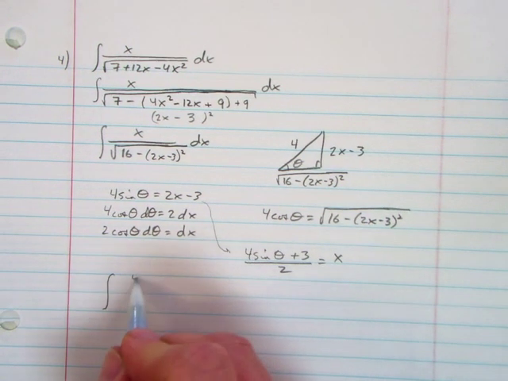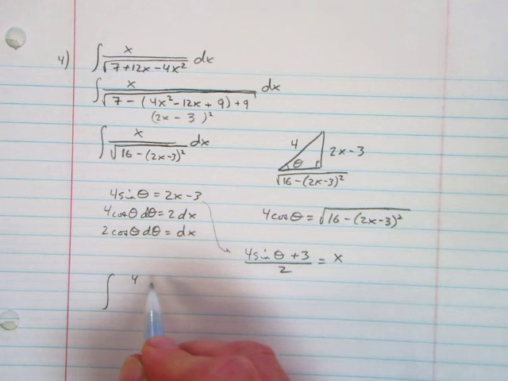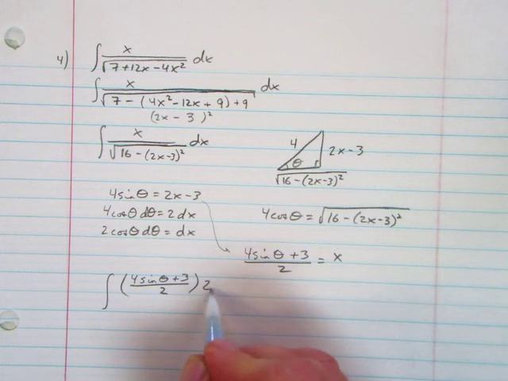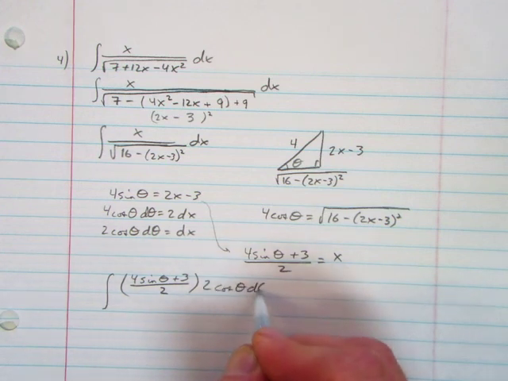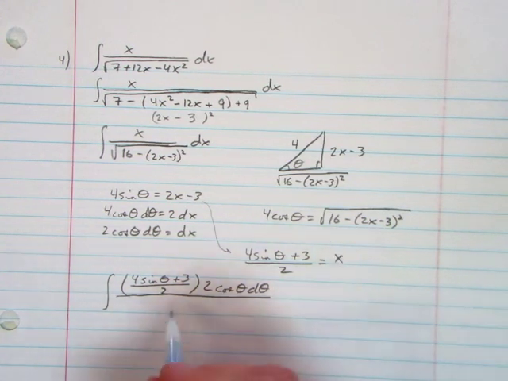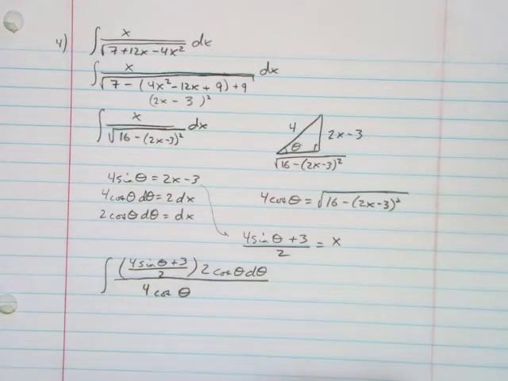So we'll have 4 sine theta plus 3 all over 2 times dx, and dx is 2 cosine of theta d theta, all divided by the square root, which is 4 cosine of theta.